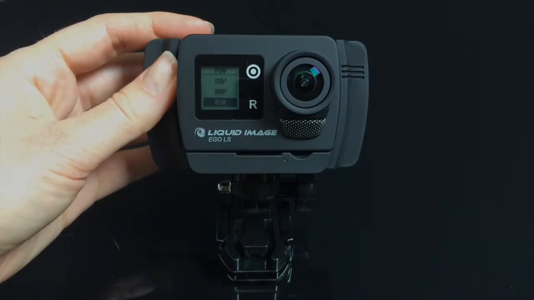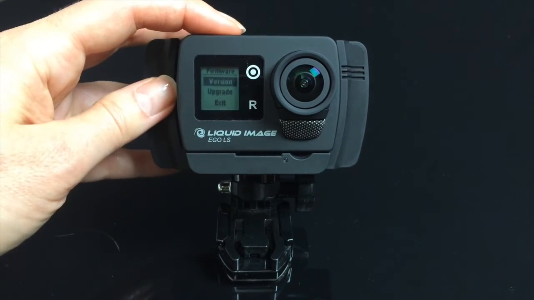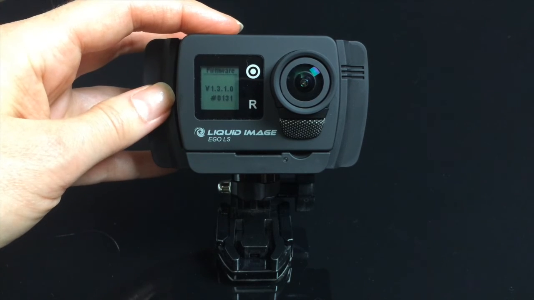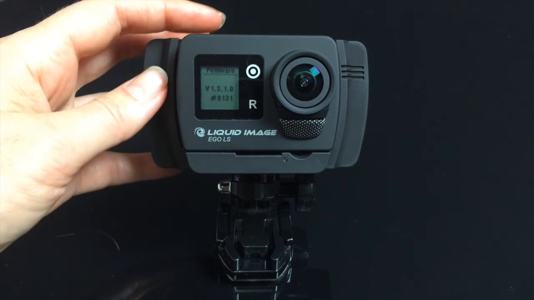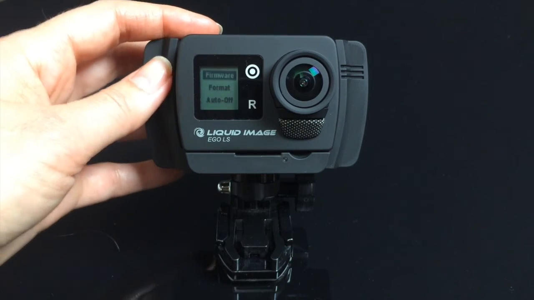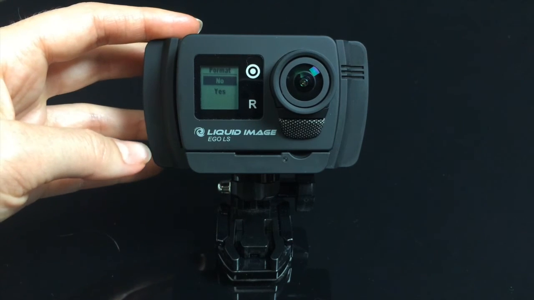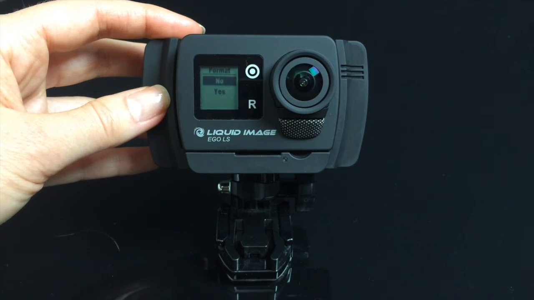Locate the firmware version number. You will need this information prior to performing an upgrade. This camera's version is number 131. The Format menu is to reformat a micro SDHC or SDXC card.